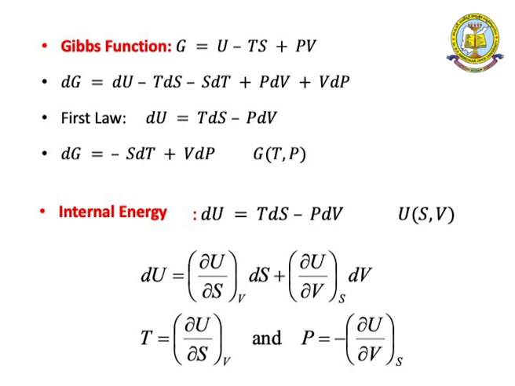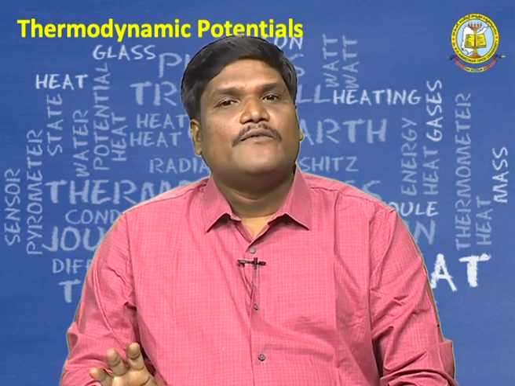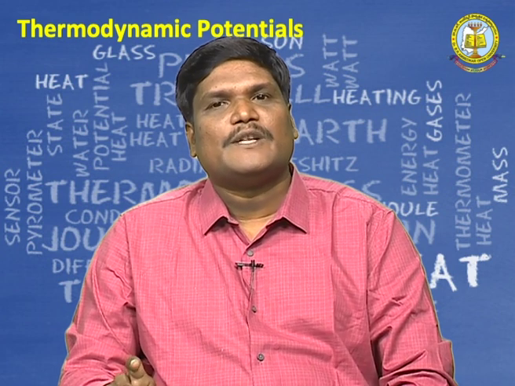Gibbs function G equals U minus TS plus PV. By differentiating this equation, you get dG equals dU minus TdS minus SdT plus PdV plus VdP. From the first law of thermodynamics, dU equals TdS minus PdV. By substituting, minus PdV and plus PdV get cancelled, as well as minus TdS and plus TdS. Finally, the equation is dG equals minus SdT plus VdP, where the Gibbs function G is a function of temperature and pressure.